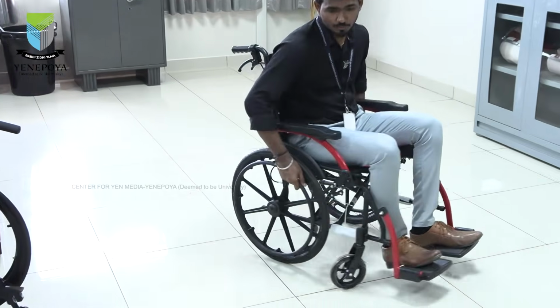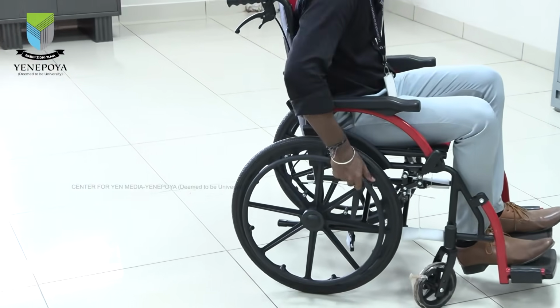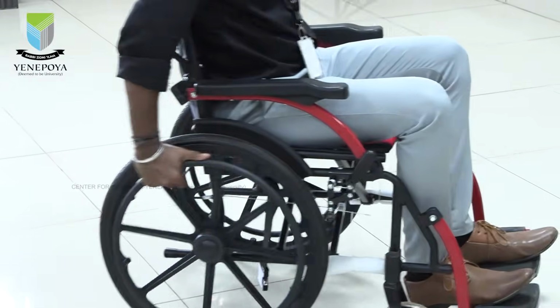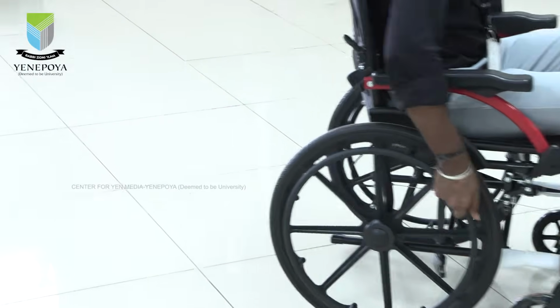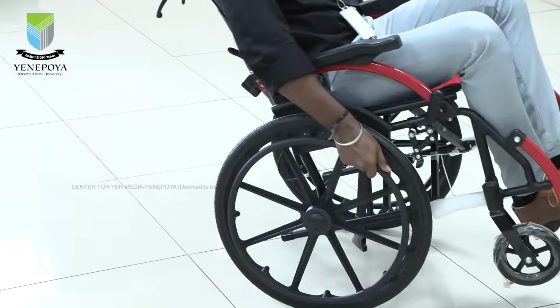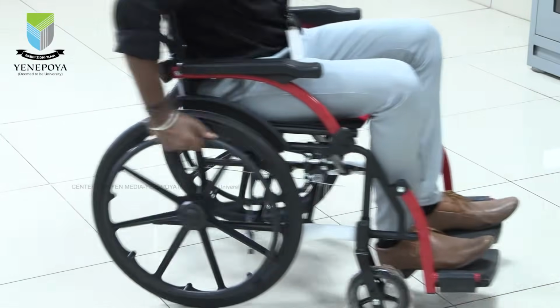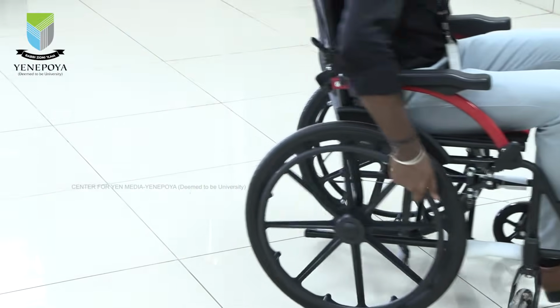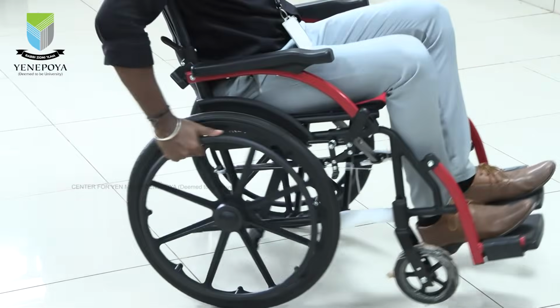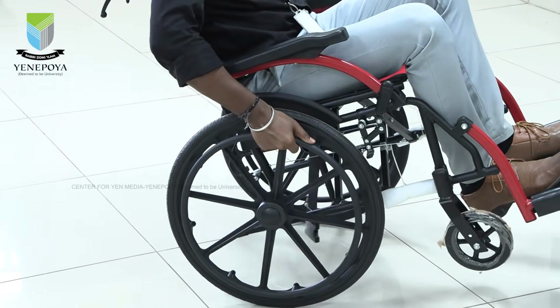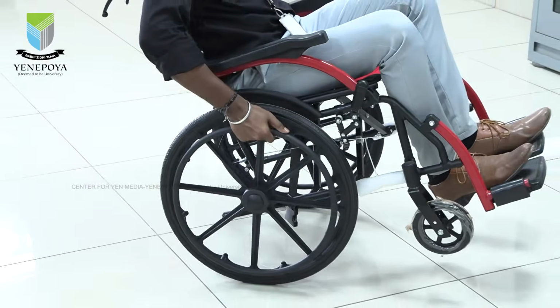So it is very simple: first you have to give pressure on this push rim, and like 1, 2, and with the force of that wrist you have to pop it up, like 1, 2, 3. After this you have to hold it in a certain way. We have seen the wheelie, but before wheelie there is one other thing we have to do first.